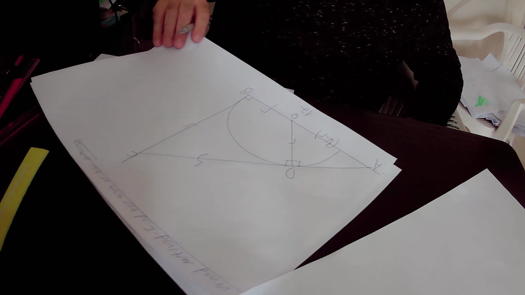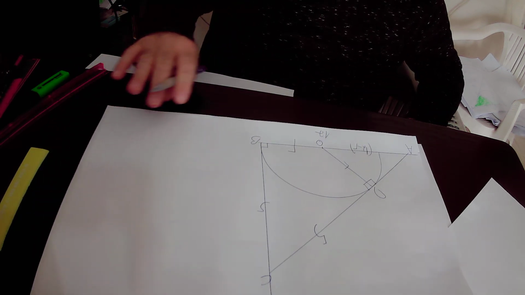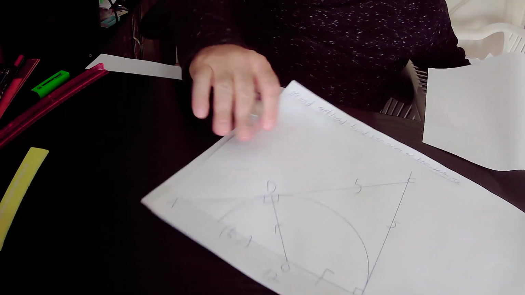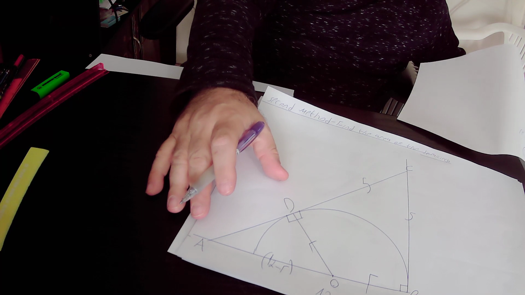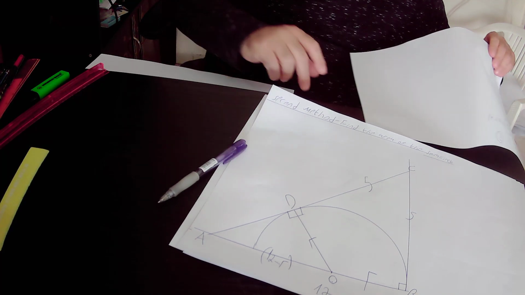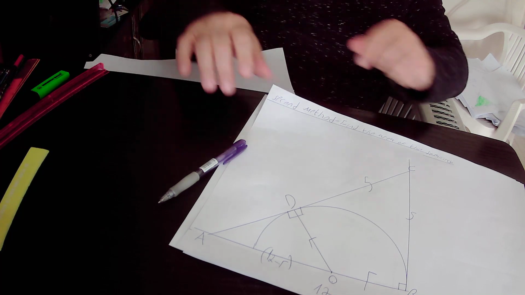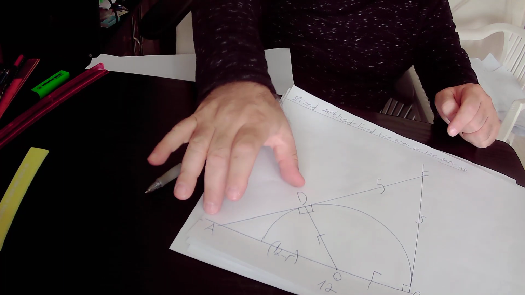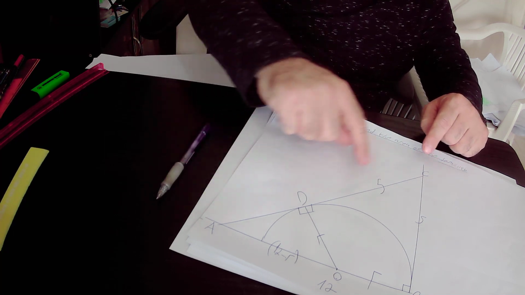And what is the length of line segment AD? You can see from the drawing that AD equals CA minus CD.